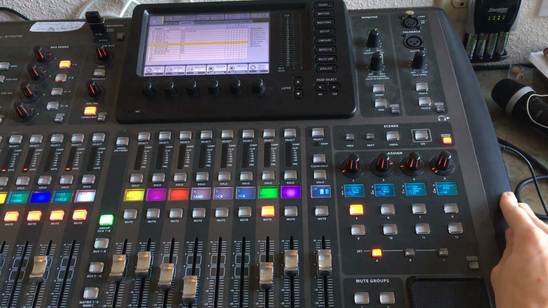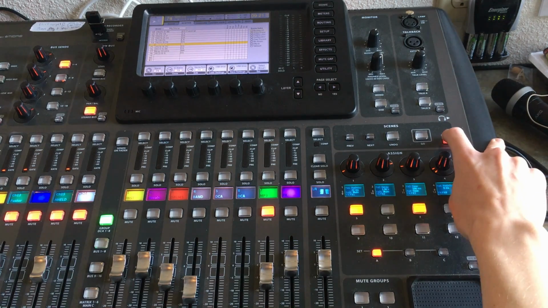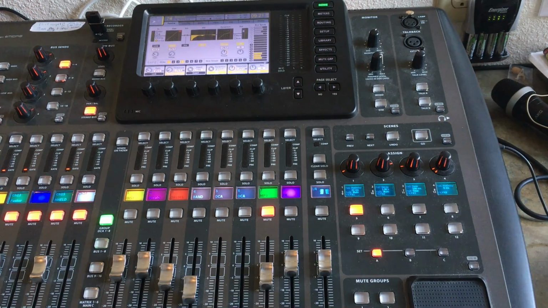To exit, you'll just push View again, and that will no longer light up, and you'll be at your regular screen. That was just a quick glimpse at recalling what you've already set in previous rehearsals. You can use that pretty much at the beginning of every new rehearsal that you are scheduled for.